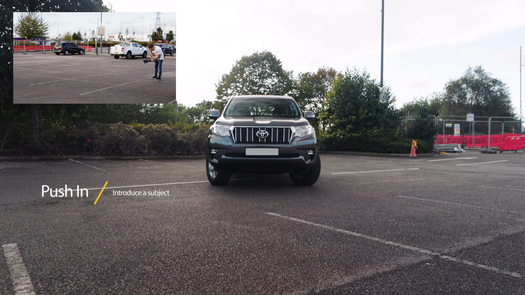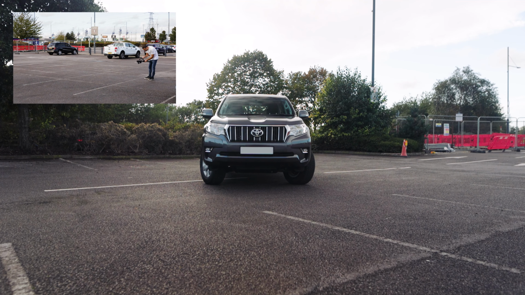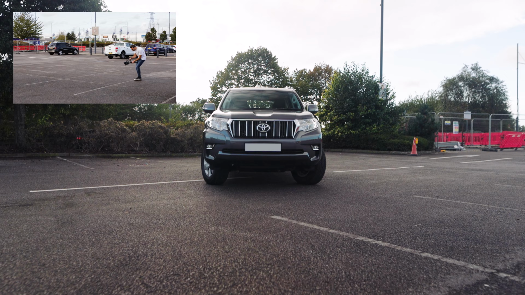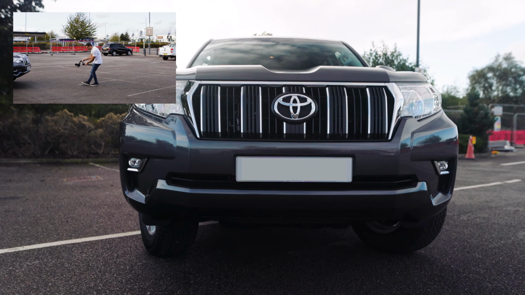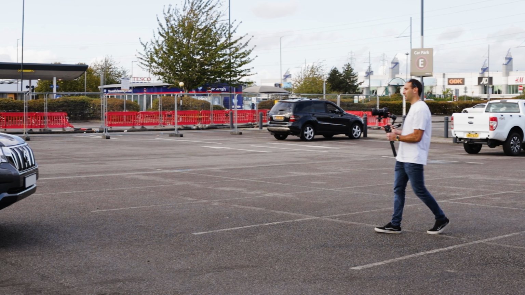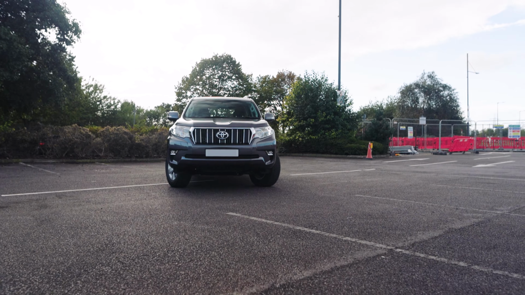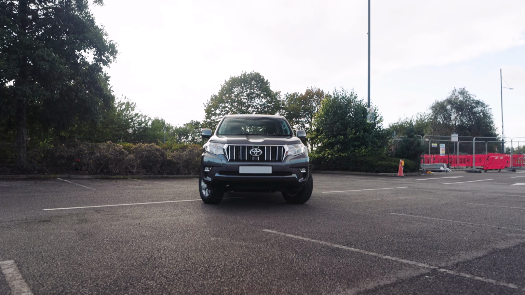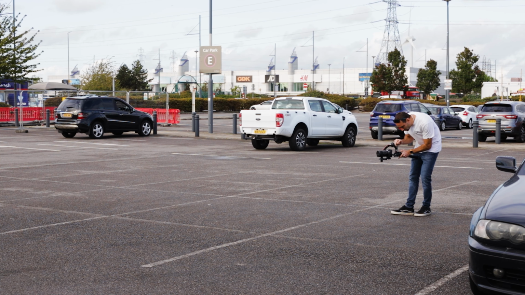For the push-in, we are going to center the car in the middle of the frame. And then once you have it, we are going to lock the gimbal and then move forward slowly to create the push-in. The push-in is going to introduce the car, give more personality, and tell the audience that something is happening. We can use the push-in as well to reveal the scene, just to show where the car is and where we are shooting.